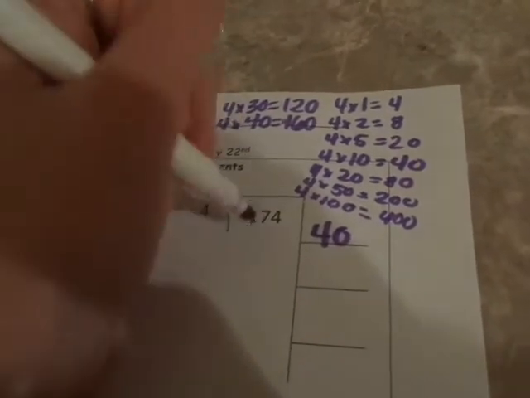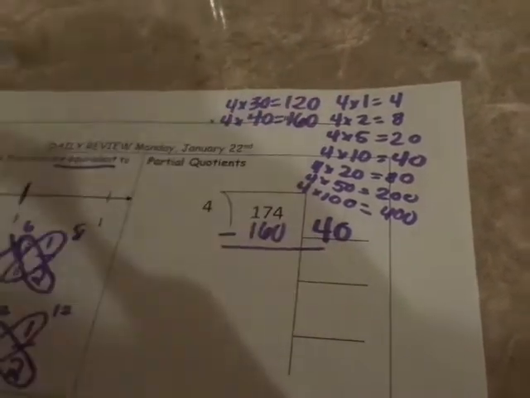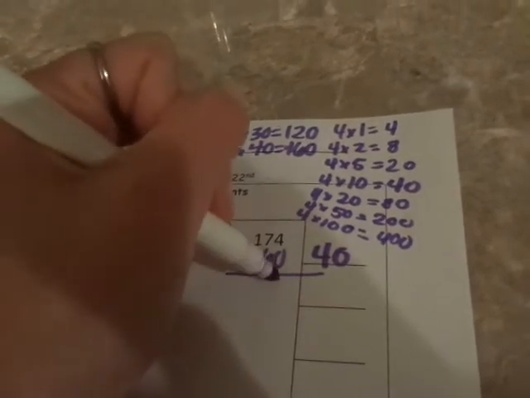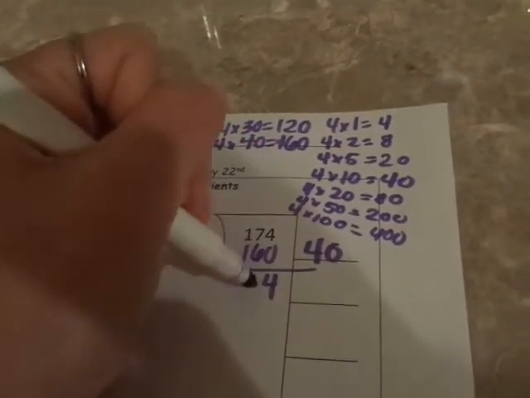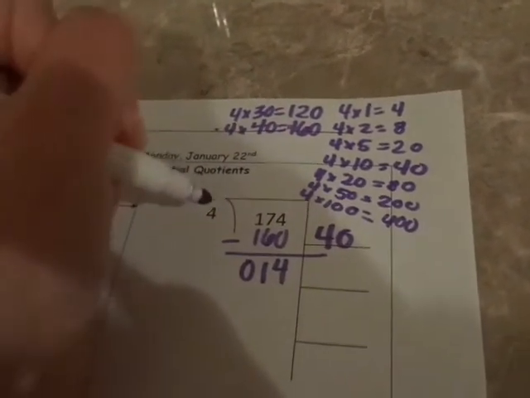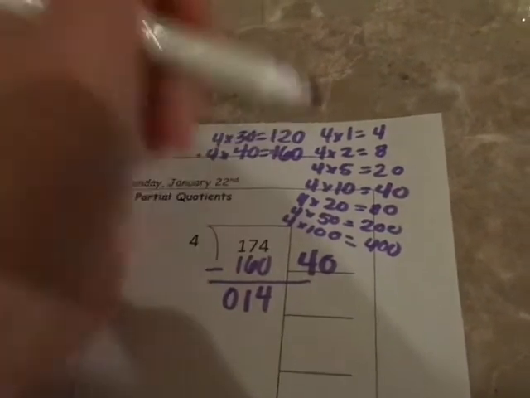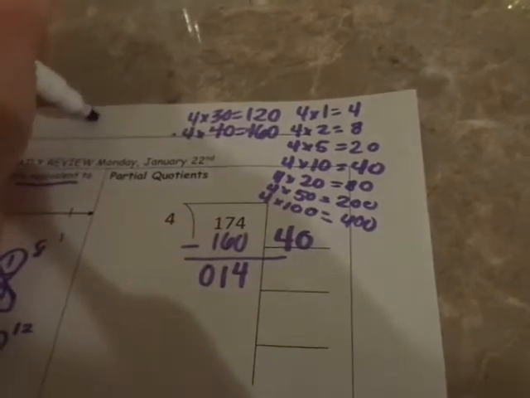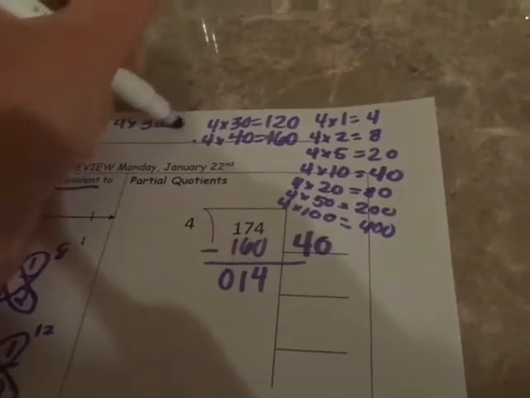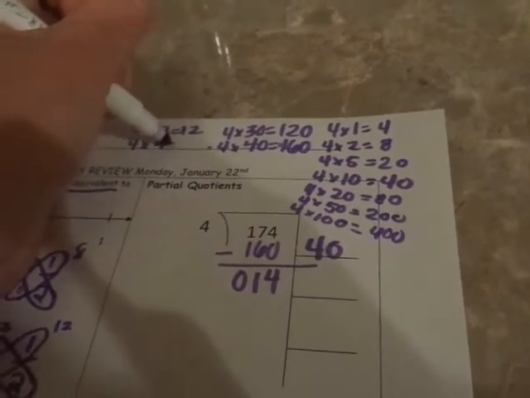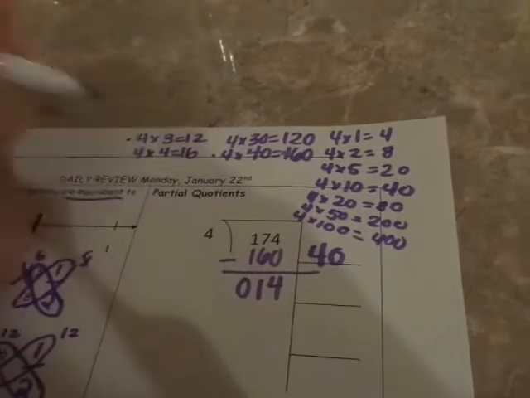40 times 4, 160. Subtract that out. 4 minus 0, 7 minus 6. How many times can 4 go into 14? So we can see 4 times 2 is 8. 4 times 3 is 12. 4 times 4 is 16. Too high.